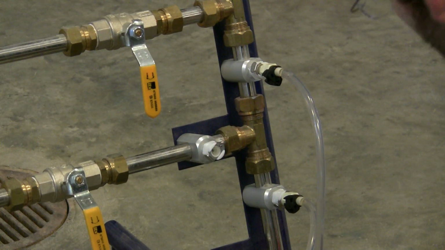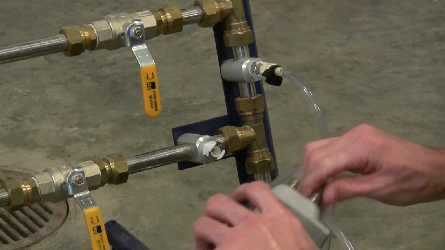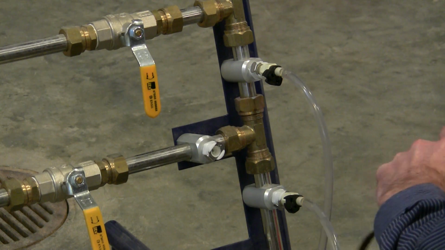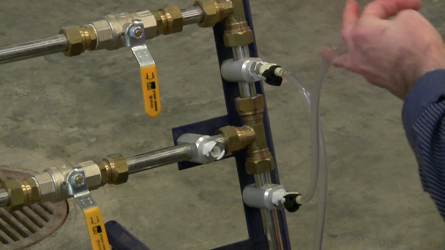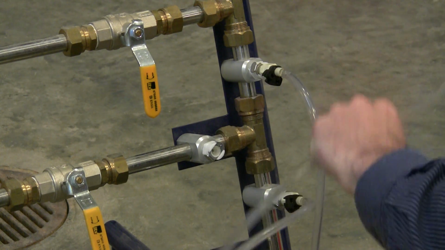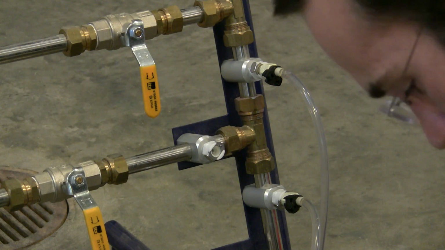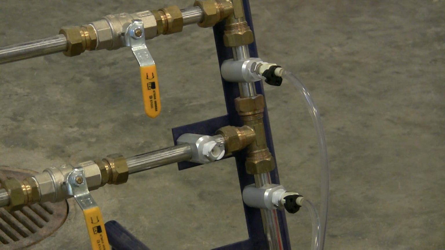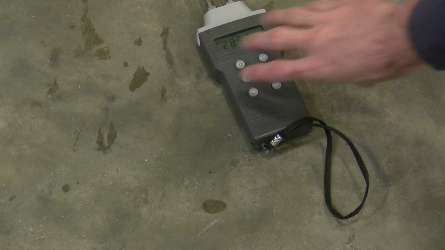Okay, I've noticed an air bubble in one of the taps, and so I'm going to purge that. Bubble's making its way out of the tube, and there it goes. Okay. And zero the instrument as we do.